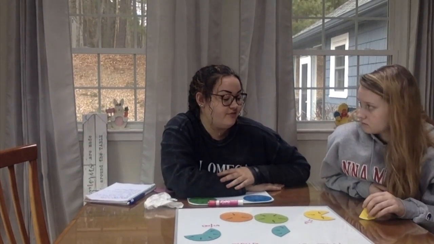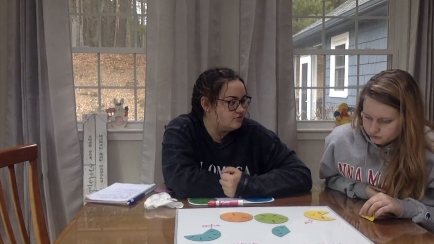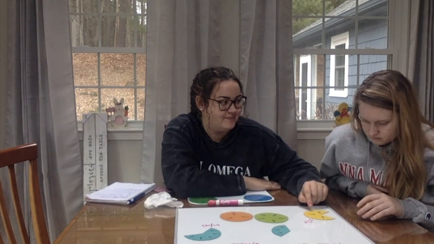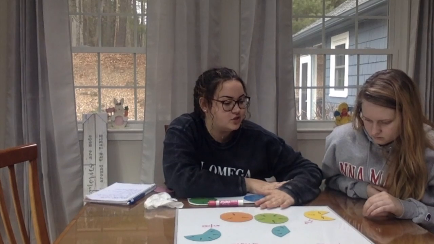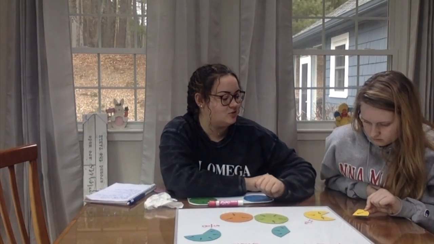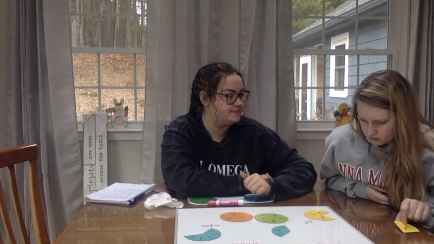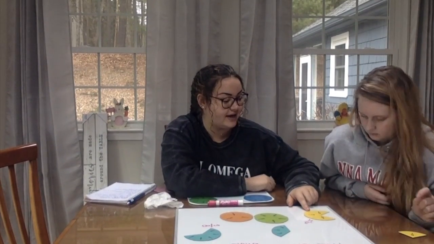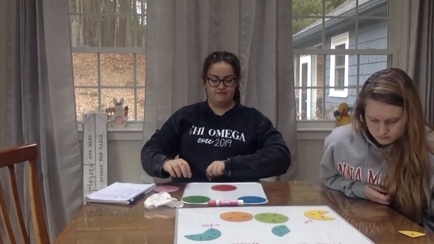Awesome. Okay, so Kristen, your fraction was, can you read that for me? 3/4. Good job. So we're going to make sure you have the whole first. What are the total amount of pieces you had in the beginning? 4. And what's the part? 3. So we have 3 pieces here, right? 1, 2, 3. Perfect. 3/4.